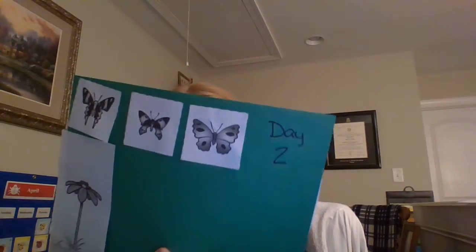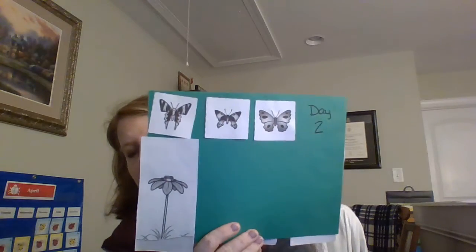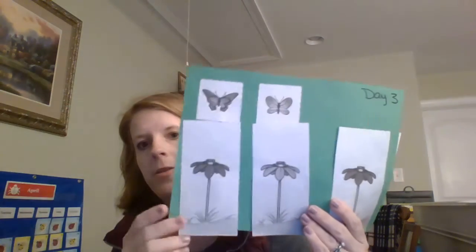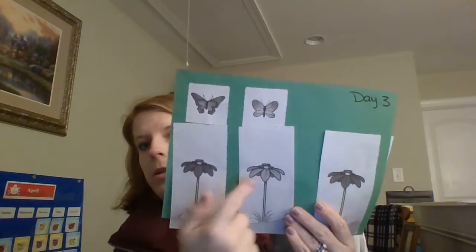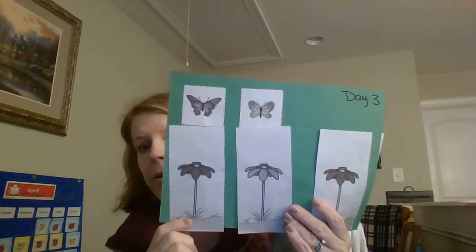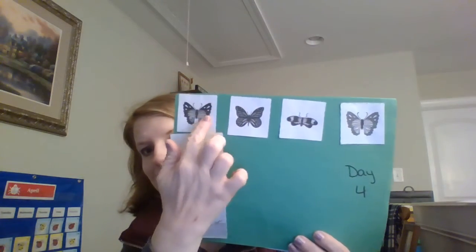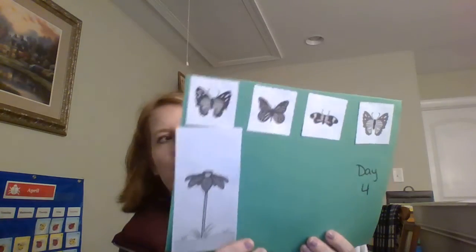On day 2 we had 1, 2, 3 butterflies and 1 flower. On day 3, we had 1, 2 butterflies and 1, 2, 3 flowers. And then on day 4, we had 1, 2, 3, 4 butterflies and 1 flower.